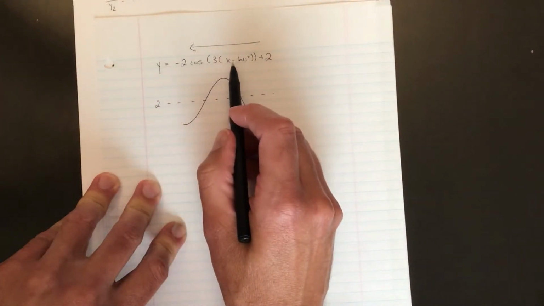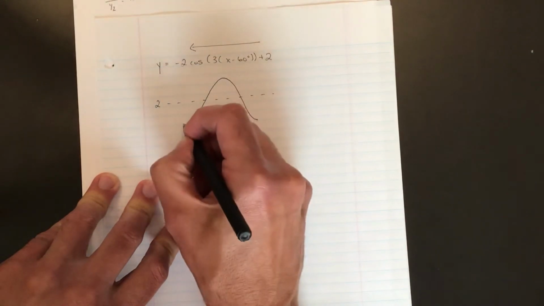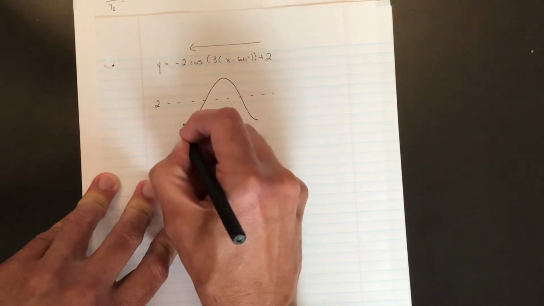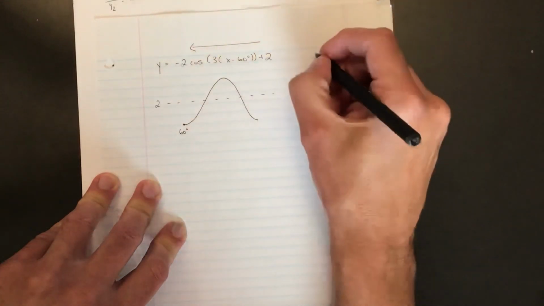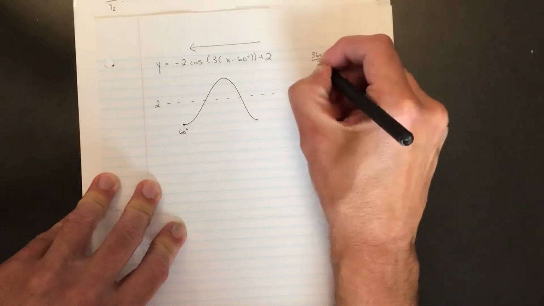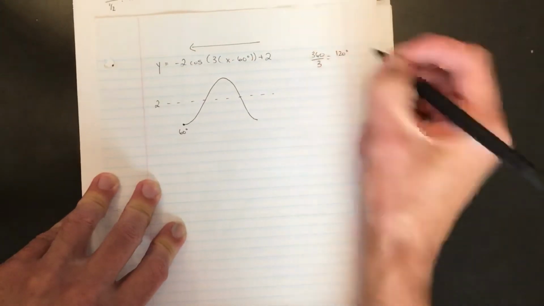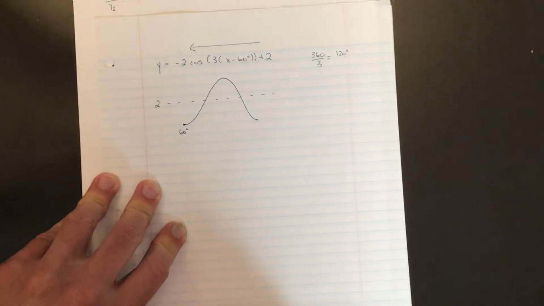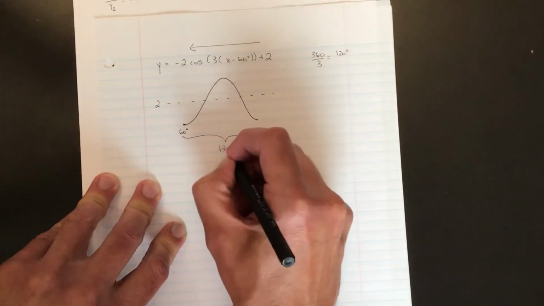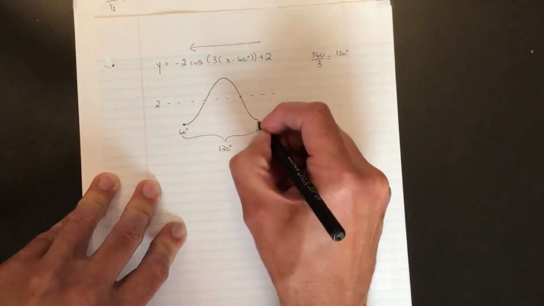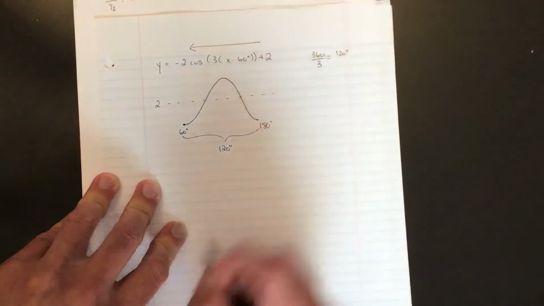My phase shift is 60 degrees to the right. So my first point on my graph has to occur at +60. The k value is 3. So 360 divided by 3 means I have a period of 120 degrees. So from 60, I want to add on 120. So 60 plus 120 means my graph finishes at 180.